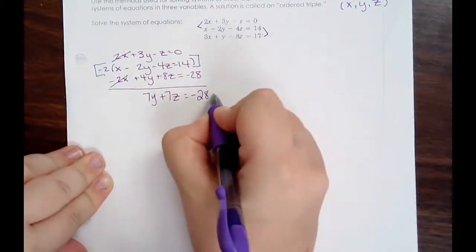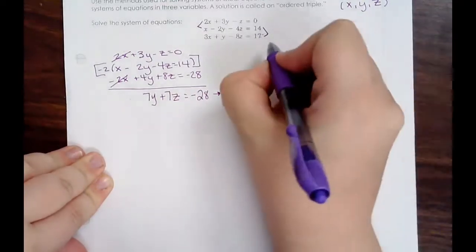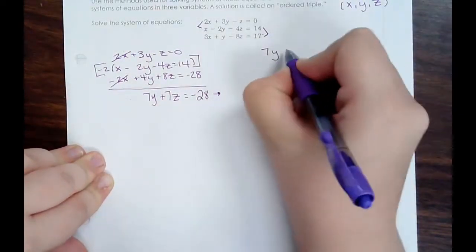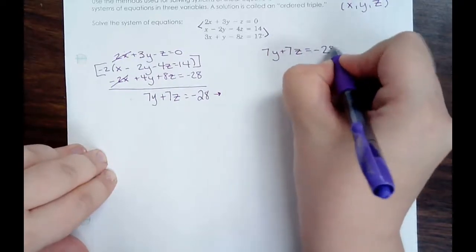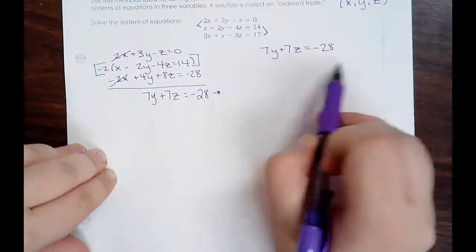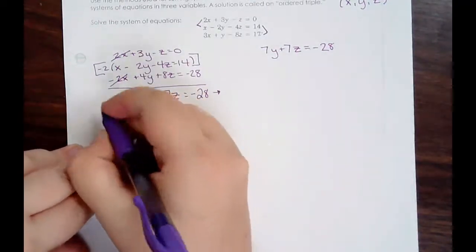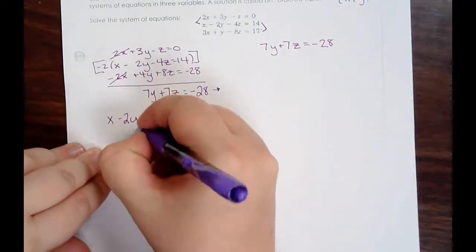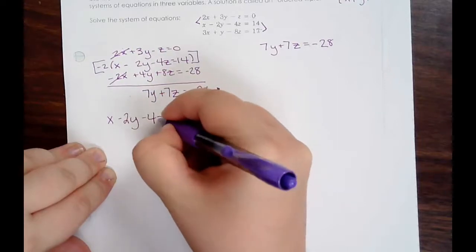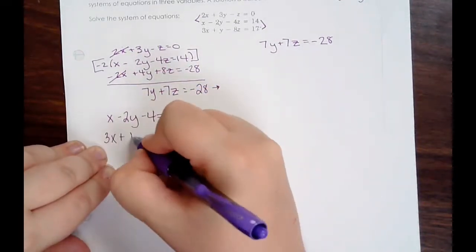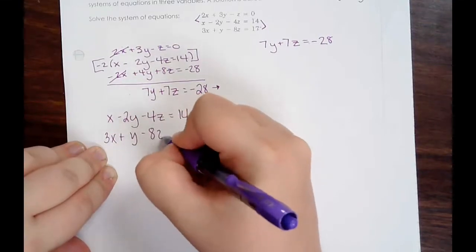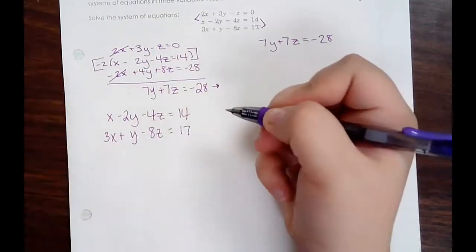I'm going to put this equation off to the side because it'll become useful for me in a second. It's just a good reminder that that's what I'm trying to get to. So I'm going to take x minus 2y minus 4z equals 14. 3x plus y minus 8z equals 17.